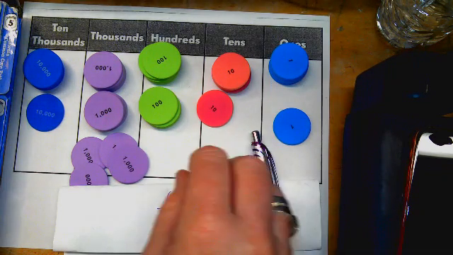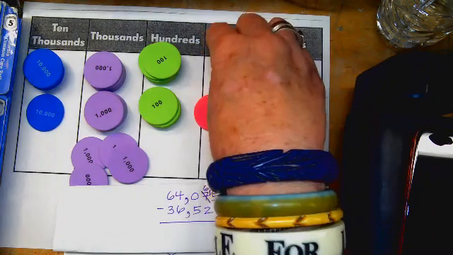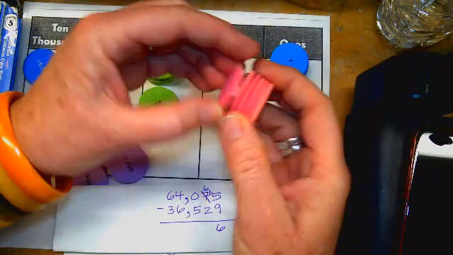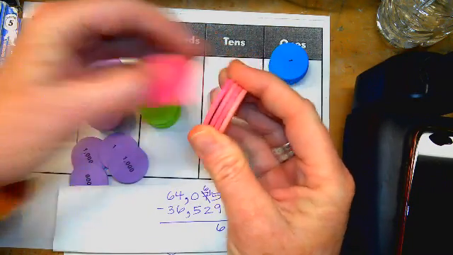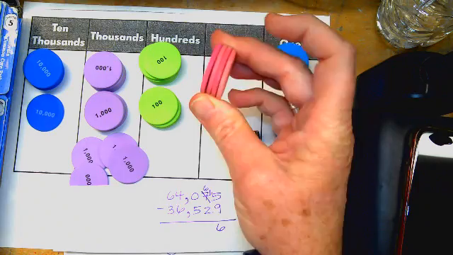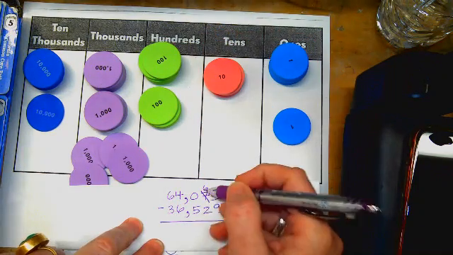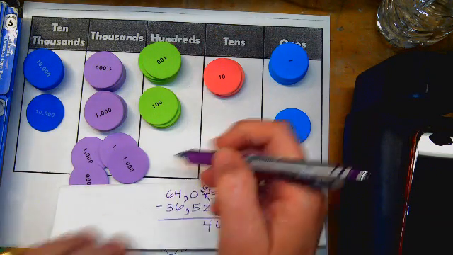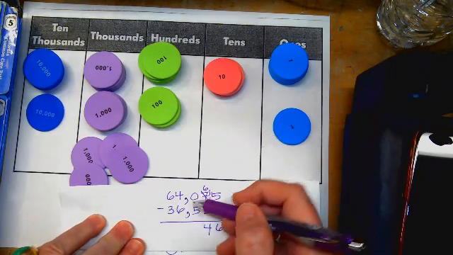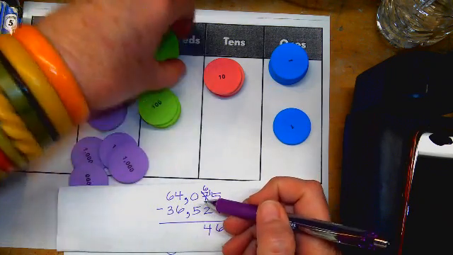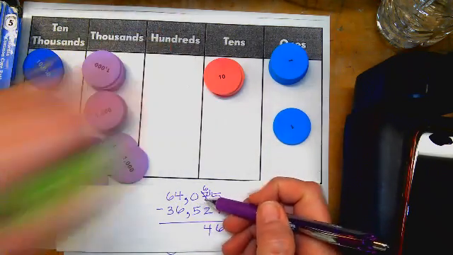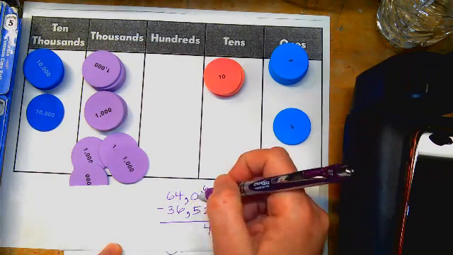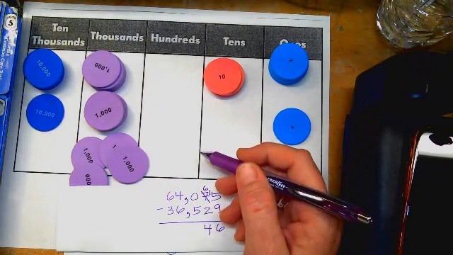Now, can I take 2 away from this one? Can I take 2 away from this? Absolutely. And what do I have left when I do that? 4, right? So 6 minus 2 is 4. Now, I've got a problem here in the hundreds place because I have nothing, right? I have a 0 in the hundreds place.